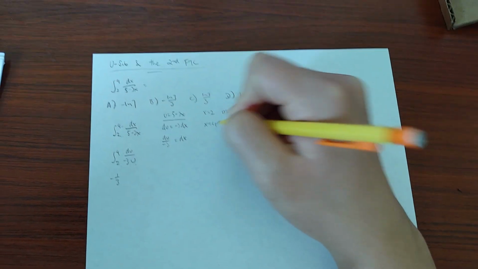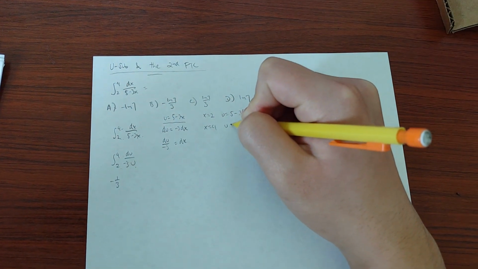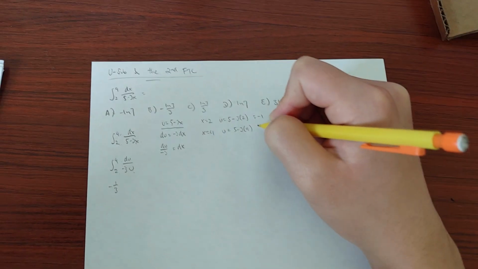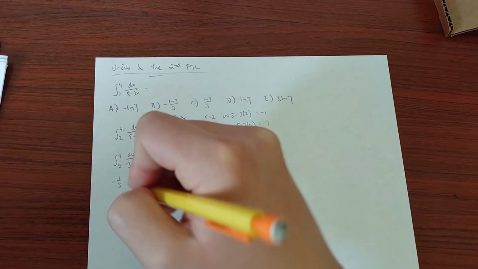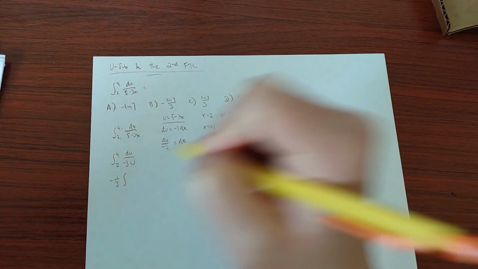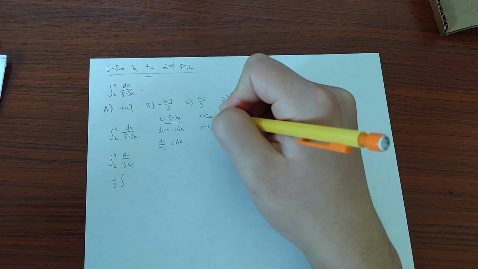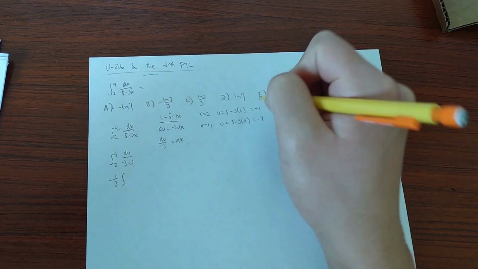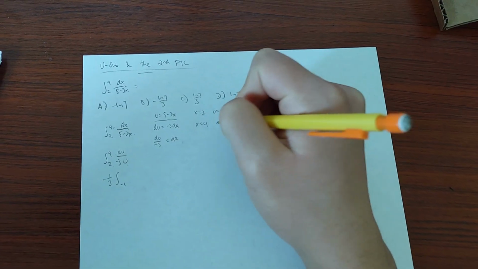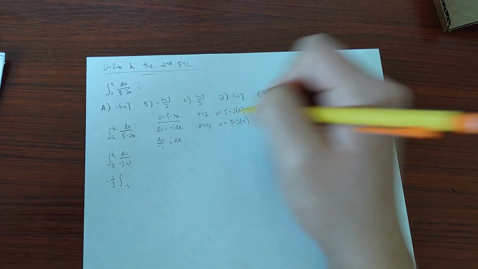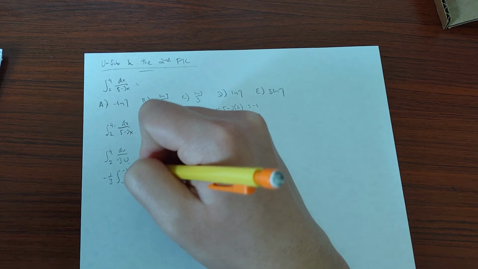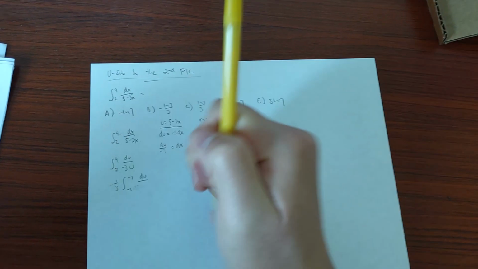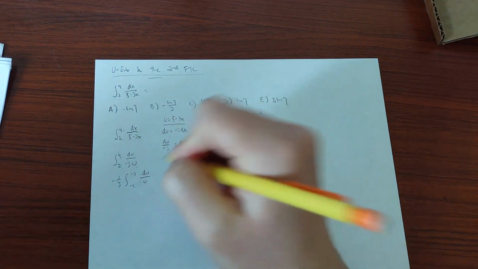And when x is equal to 4, u is equal to 5 minus 3 times 4, which is 5 minus 12, which is negative 7. So the new endpoints: the original starting value 2 becomes negative 1, and the original value 4 goes up to negative 7. I already factored out the negative 1/3, so we just leave it as 1 over u here.